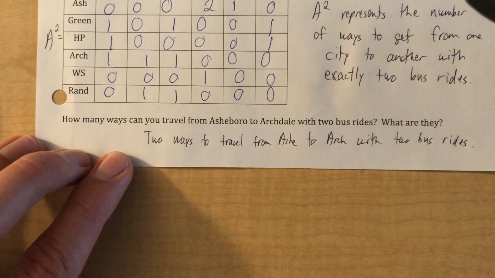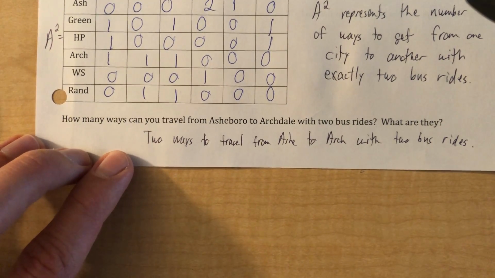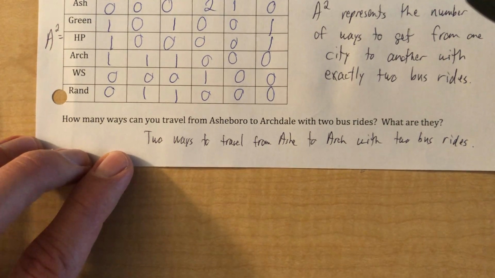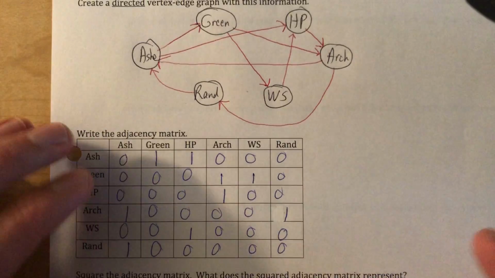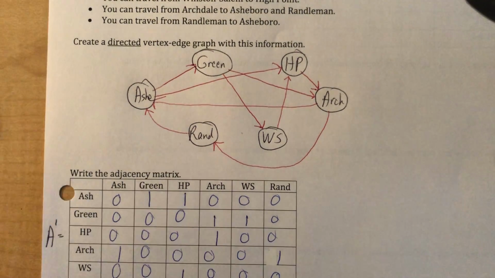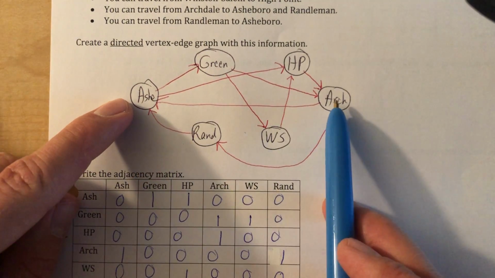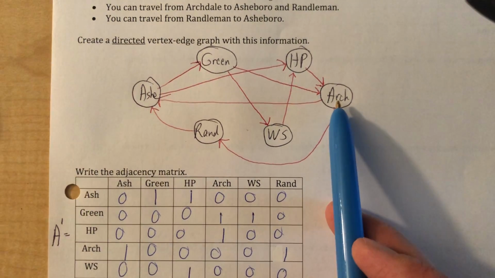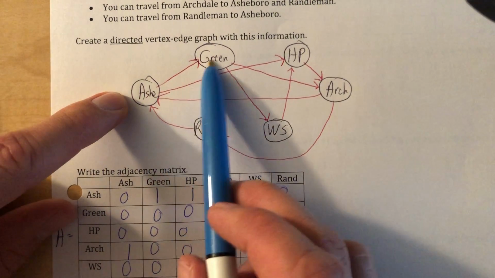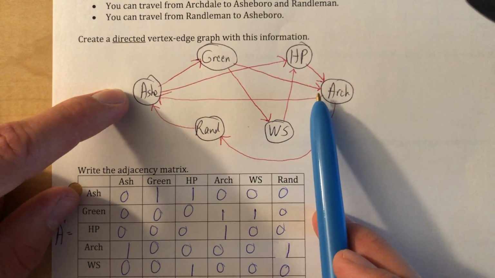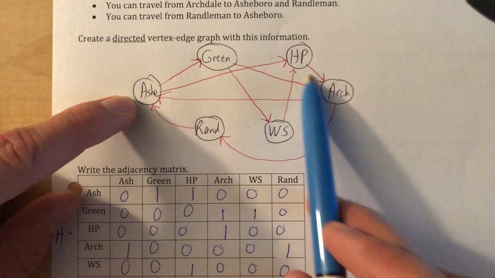Well, that's different. Now I need to map it out. I want to go from Asheboro to Archdale, and I want to take the bus twice. So, for example, I need to stop off somewhere else and pick up something. Going straight there isn't even what it was asking, even if I could. But I can go Asheboro to Greensboro to Archdale. That's one way. And here's the other way: Asheboro, High Point, Archdale. So let's draw that out.